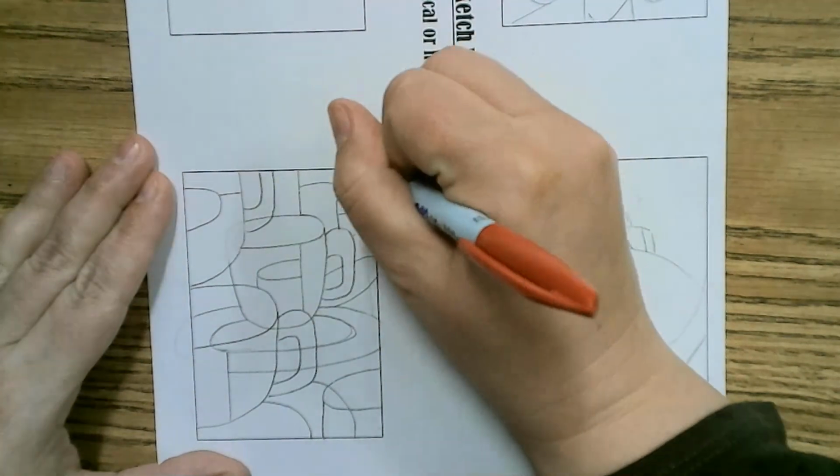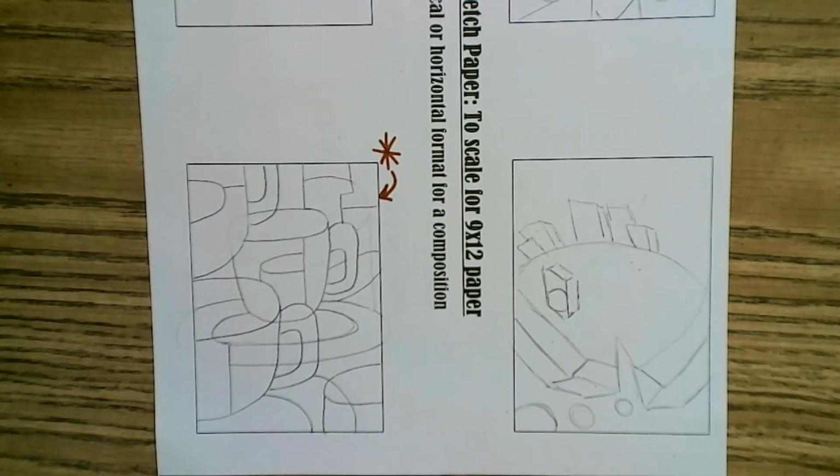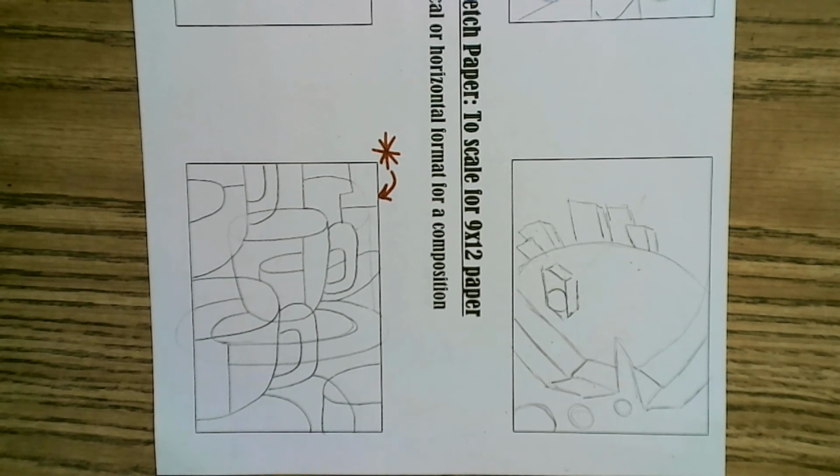Then when you're finished, you're gonna star and tell me like, this is the one I like, because you're actually gonna take a picture and turn in your sketches so that I can take a look at the level of detail you've included and making sure you're meeting the requirements for the project.